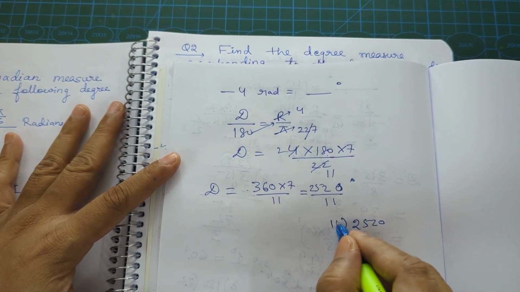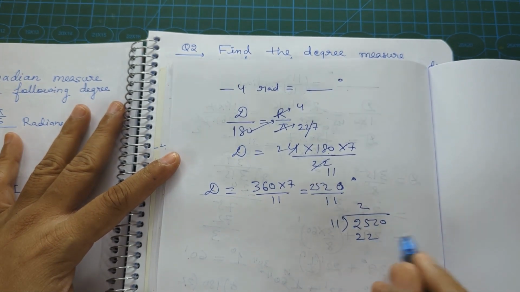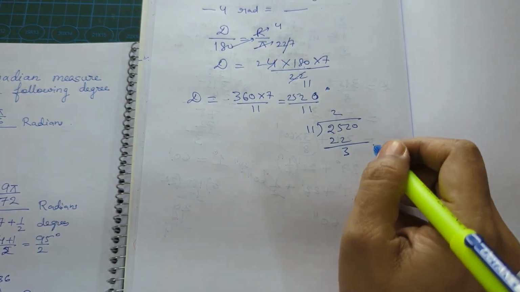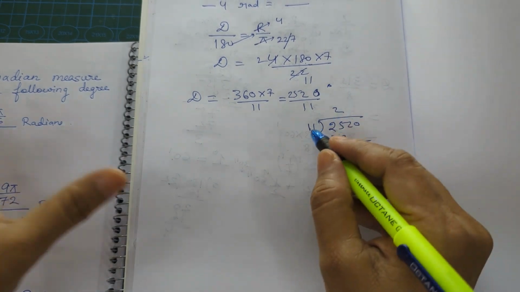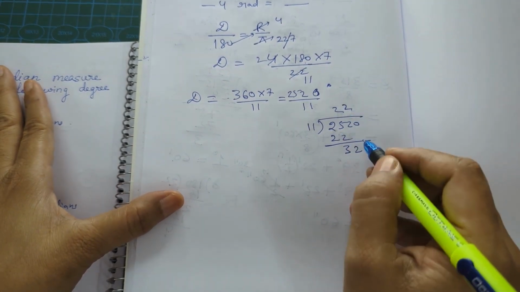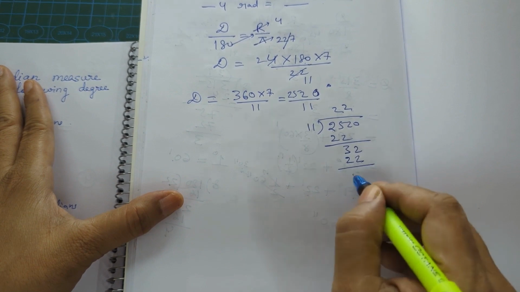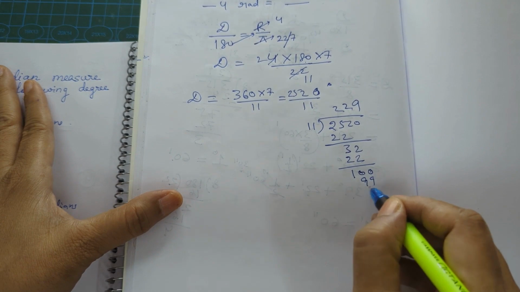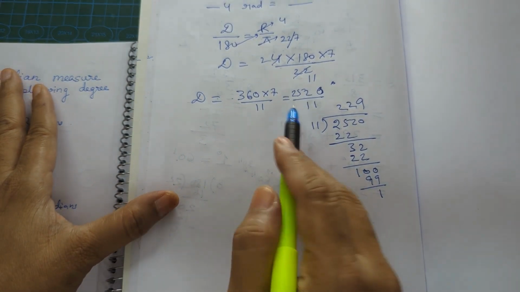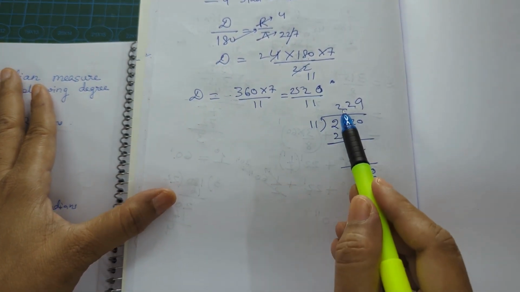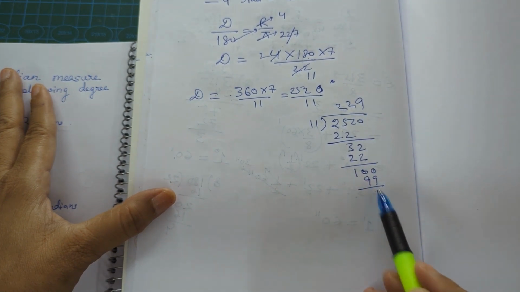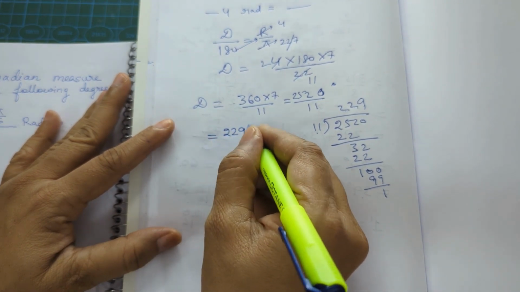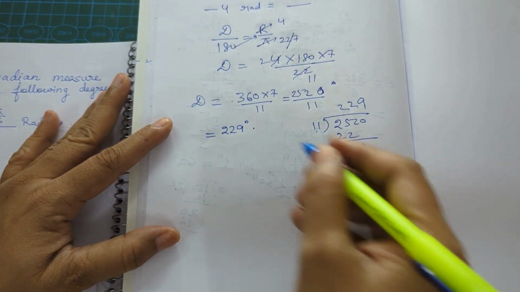2520 divided by 11. So 11 2s 22. Then we get here 3. 2 comes down. So 11 3s 33. So we still should be going with 2 only. 22. This turns out to be 10 and drop down the 0. 11 9s 99 and we have a remainder of 1. So 2520 by 11 is actually 229 degrees and 1 upon 11 degree. So we get here 229 degrees and 1 upon 11.